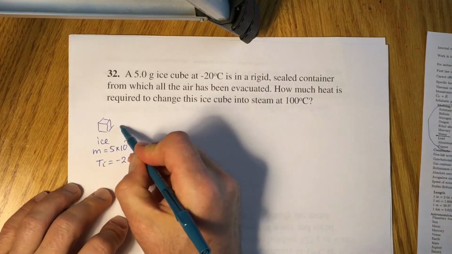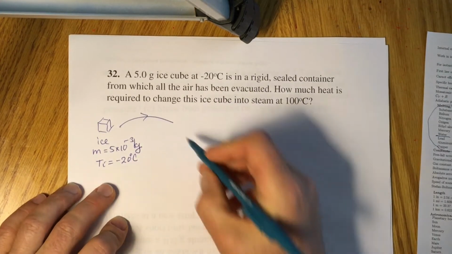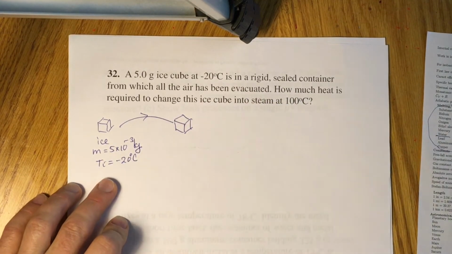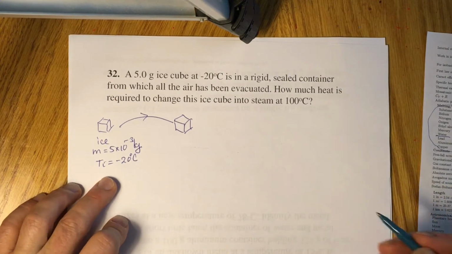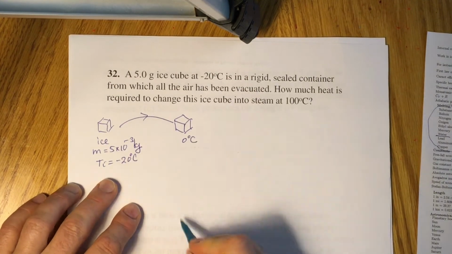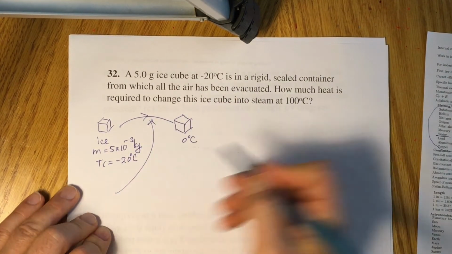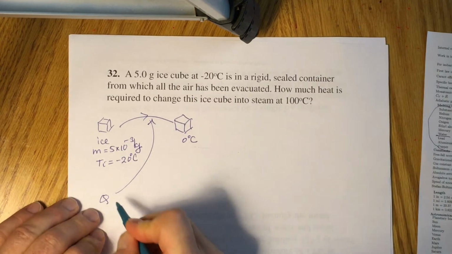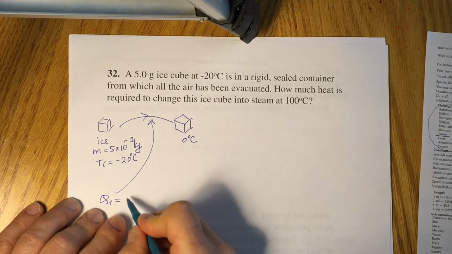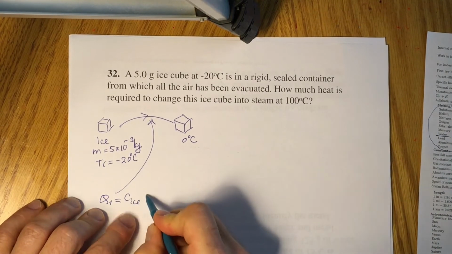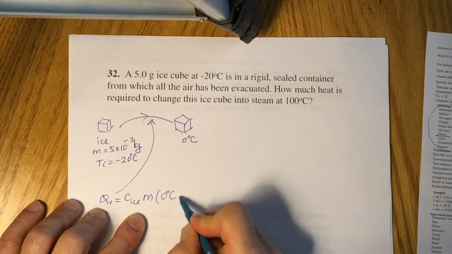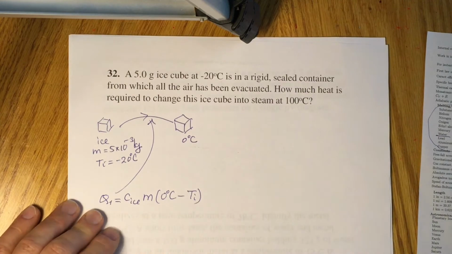But before we will be able to convert our ice into water, we have to warm up the ice, still ice, to the temperature at which the phase transition will occur. So this temperature would be 0 degrees Celsius. So for this particular stage, we have to add to the system an amount of heat Q1 equals specific heat of the ice times mass of the ice times final temperature 0 degrees Celsius minus initial temperature of the ice.